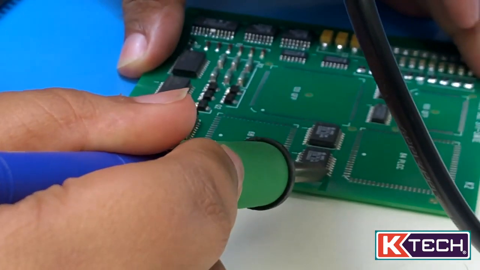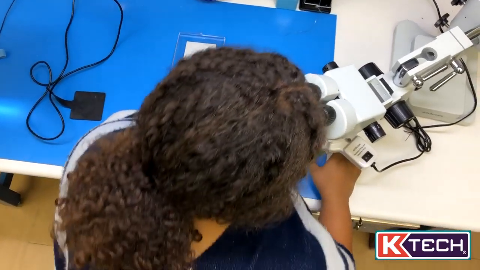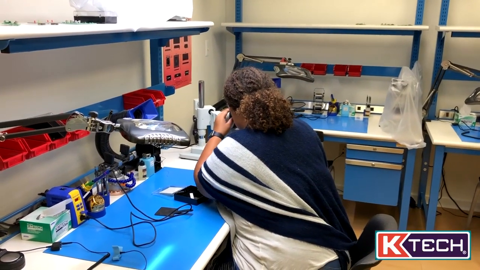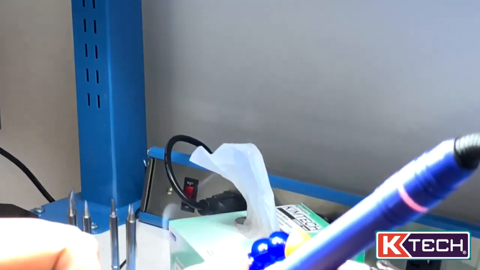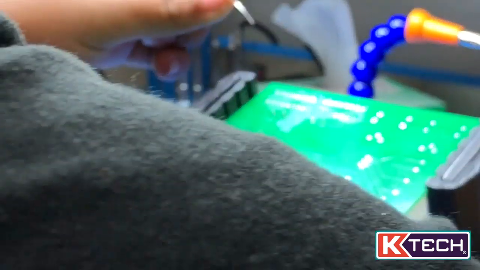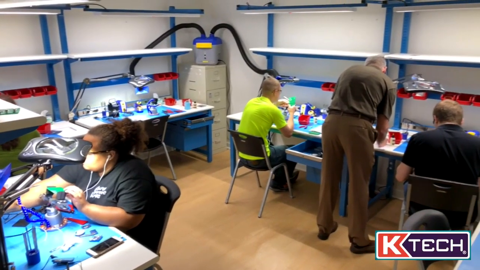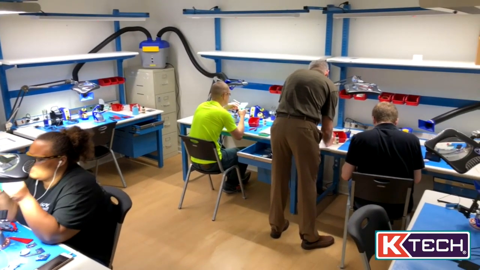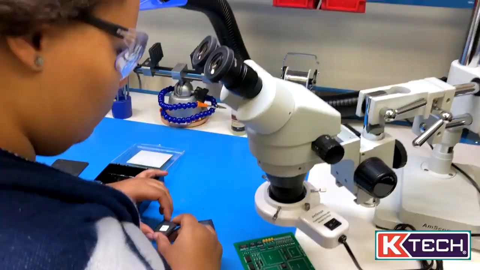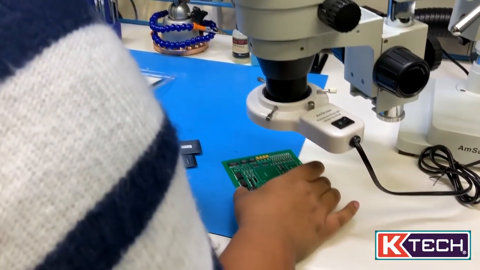With the microscope that she's using, she's able to do a lot of the work on the boards that companies are wanting. And our students have been able to go out into the workforce and get jobs immediately upon their completion of the program. This is a great skill set that can be used as a standalone for your job. It can be used as an add-on to your job.